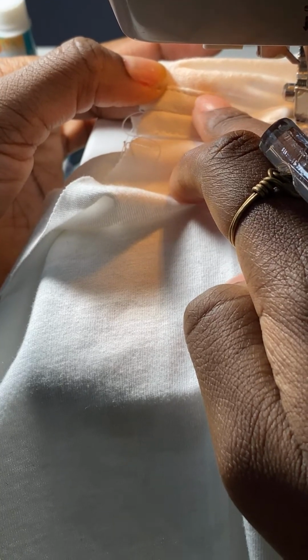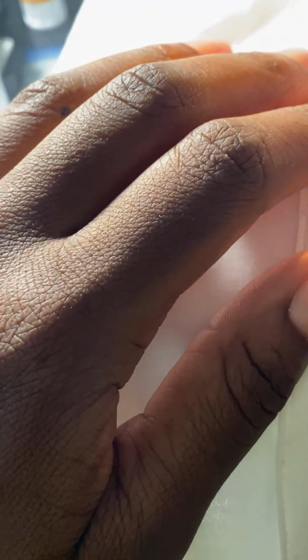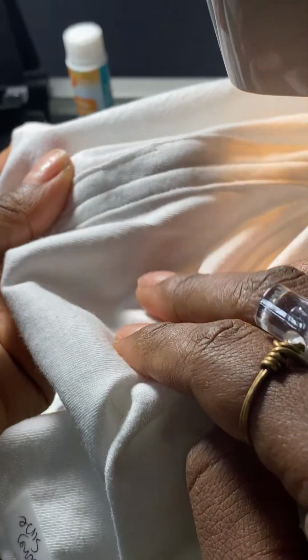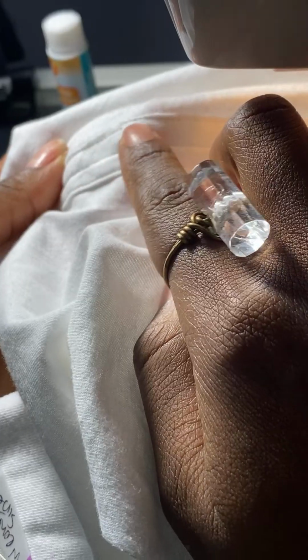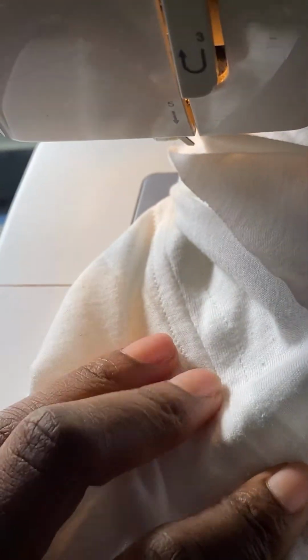So I need to make sure to keep it as close as I can to the edge so that it doesn't come in too much. Okay, let's see how that's looking. You can see where I was in too close and then I had to go back out. Let's see what it looks like on the back. That's not too noticeable. It's okay.